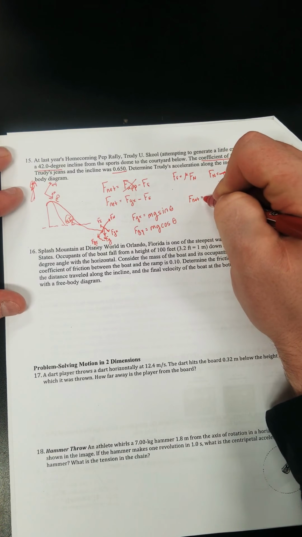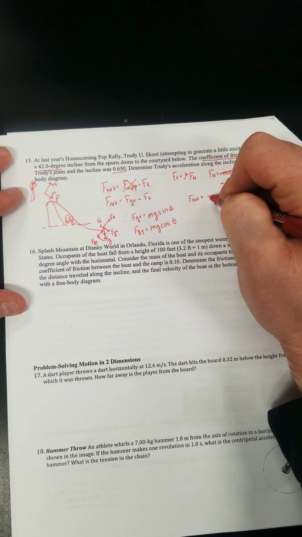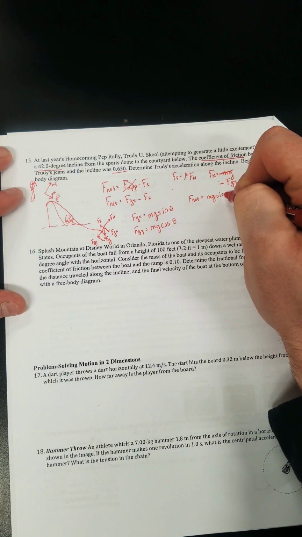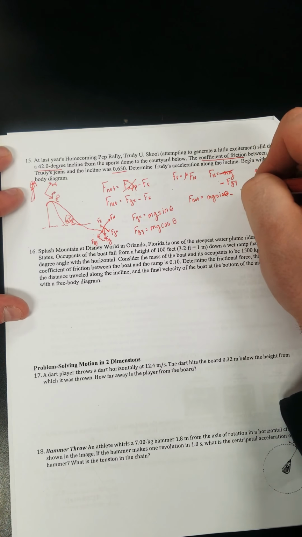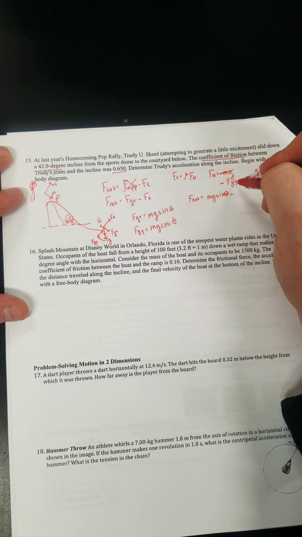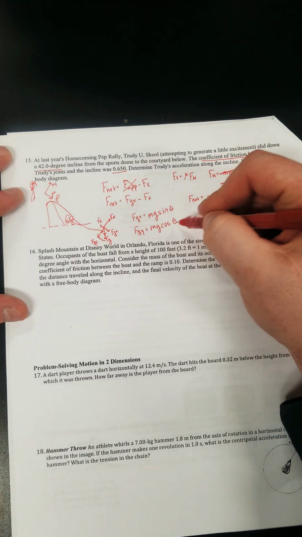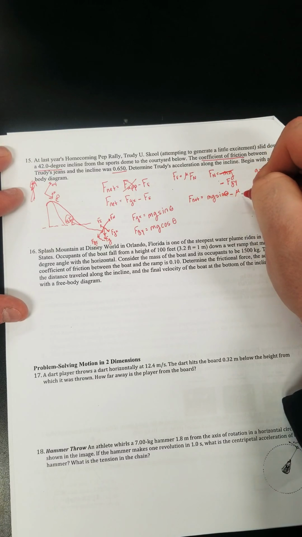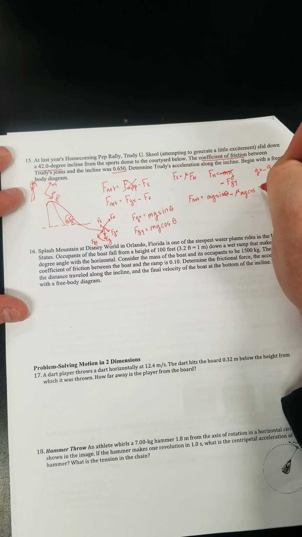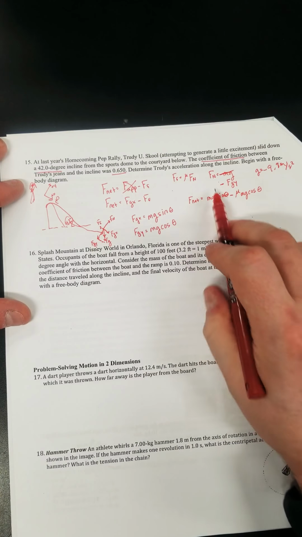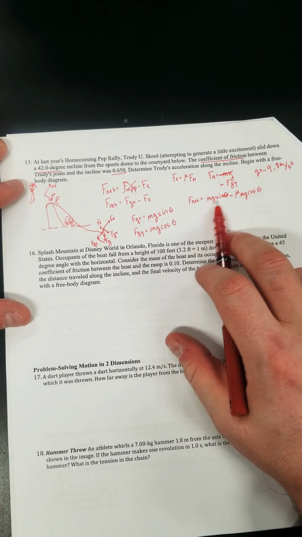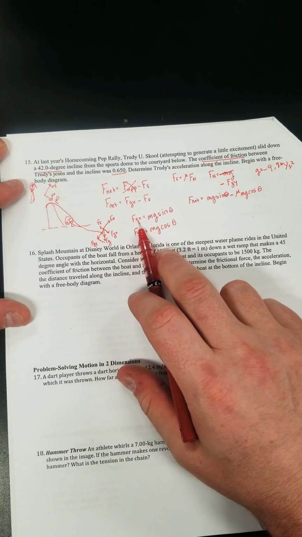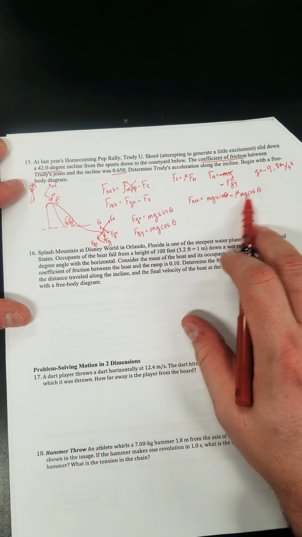Net force equals my x component, so that's mg sine theta, minus friction, so it's mu times normal force, which is mu Fgy, and we know Fgy is that, so it's minus mu mg cosine theta. Rather than trying to keep track of all the signs, we know that this is our gravitational force, which moves us in the positive direction, and friction will be taking away from that movement.